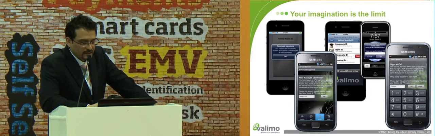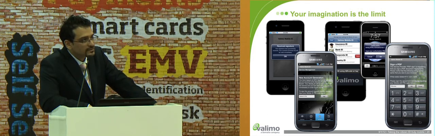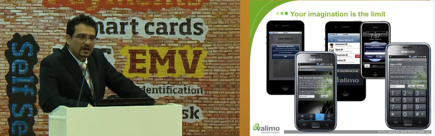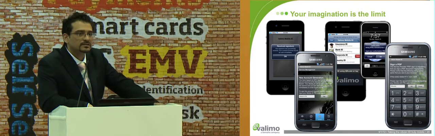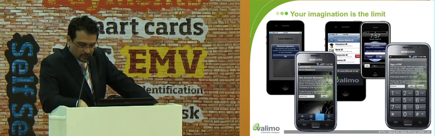All in all, with Mobile ID, we're talking about your imagination being the limit in terms of new services, in terms of new solutions for your end users. And more importantly, when you have eID cards, you would want to take it to the next level, which is called the mobile identity.